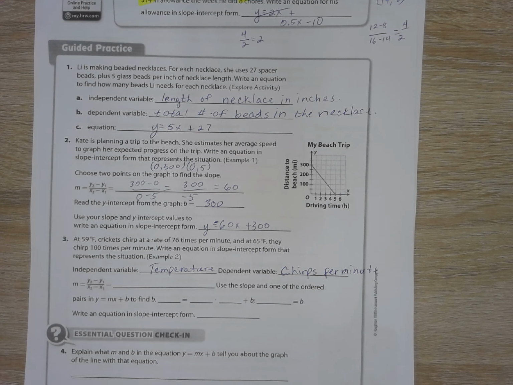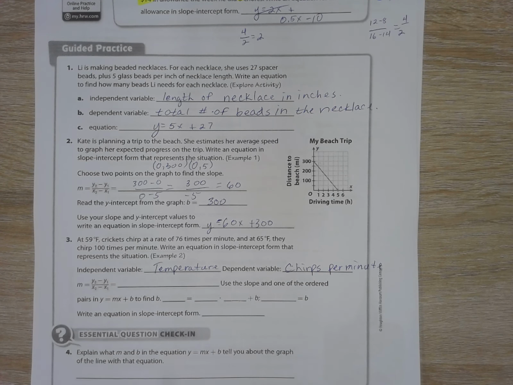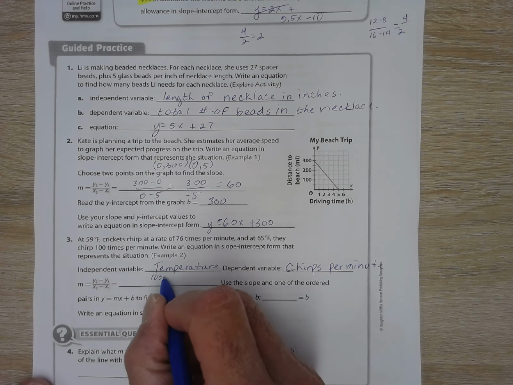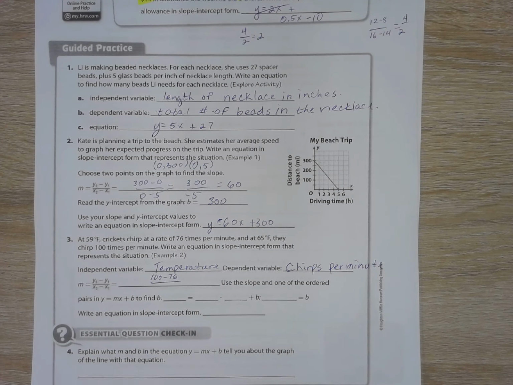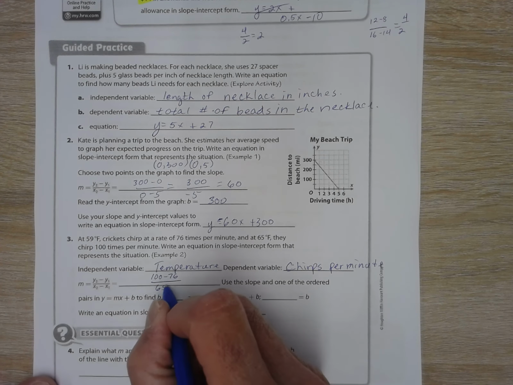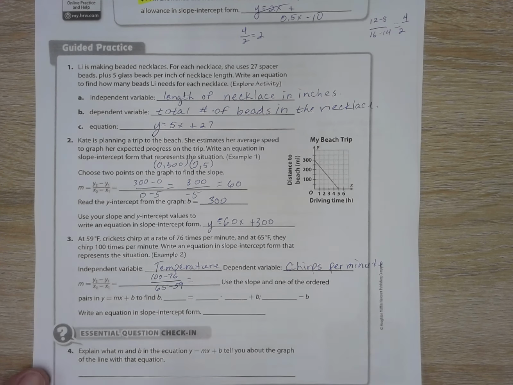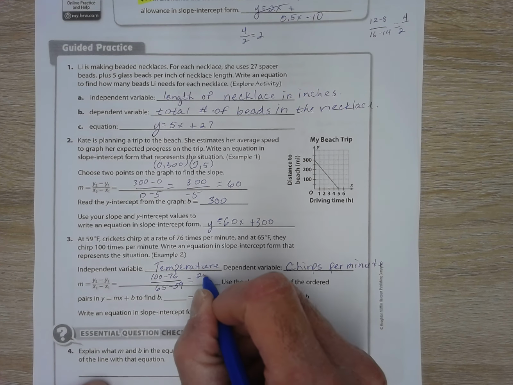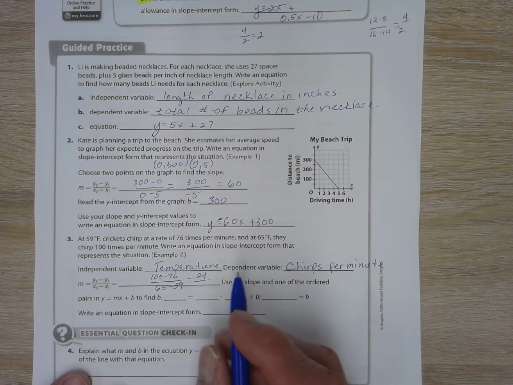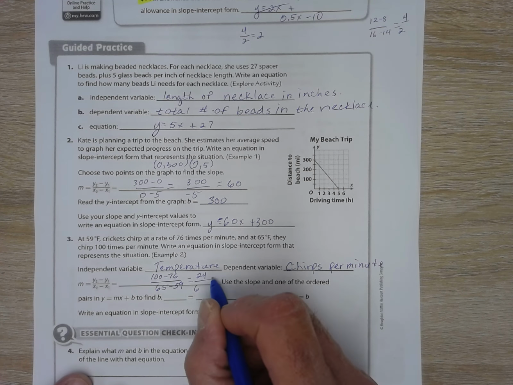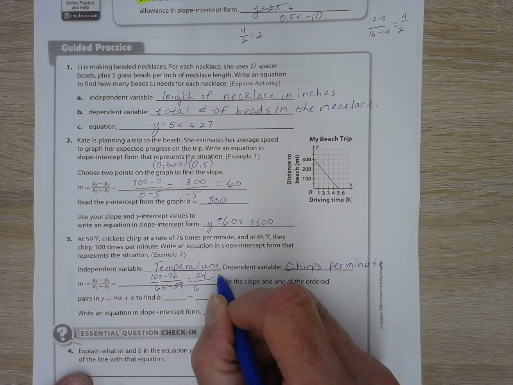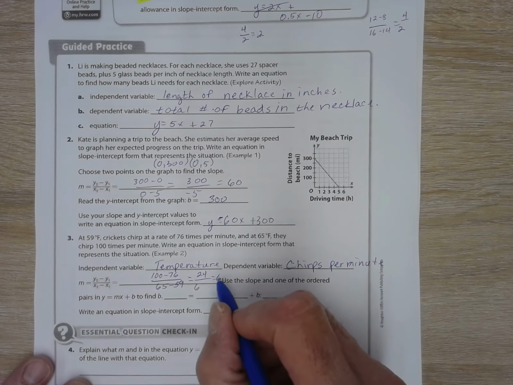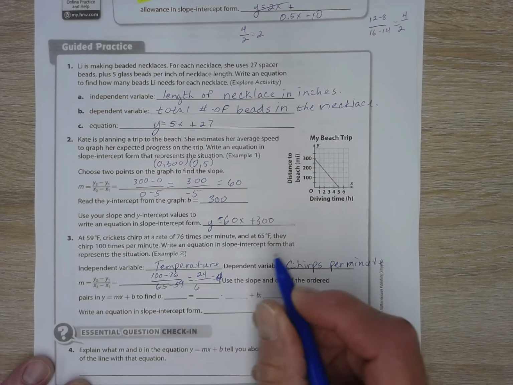Okay, so we have y sub 2 minus y sub 1. So it's going to be 100 minus 76. And that's going to be over 65 minus 59. Okay. So 100 minus 76 is 24. 65 minus 59 is 6. 24 divided by 6 is going to be 4. That's what I said, 4.